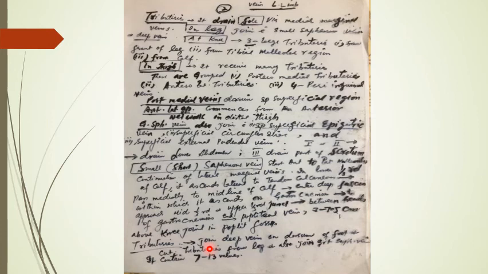Tributaries are joined by deep veins on the dorsum of the foot, and cutaneous tributaries from the leg also join the great saphenous. It contains 7 to 13 valves.